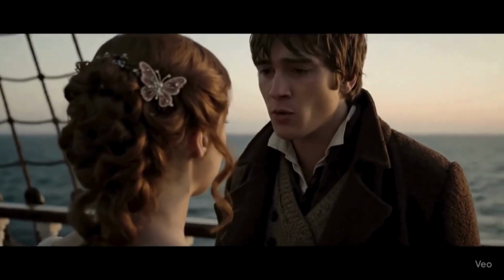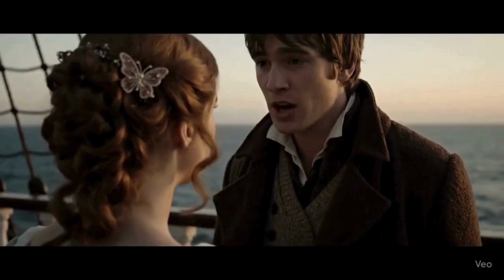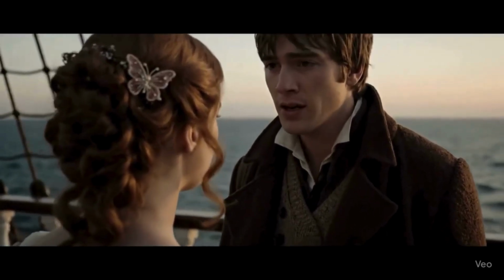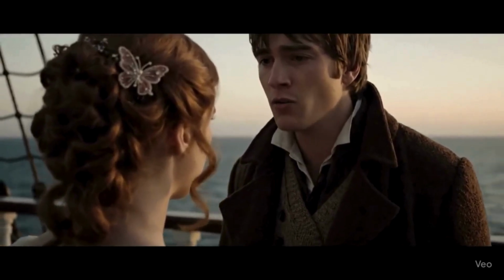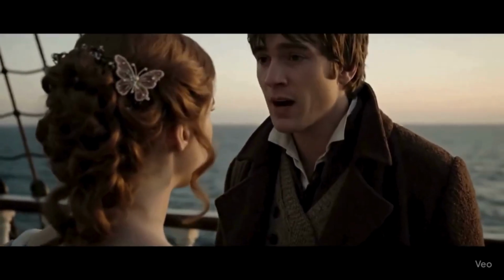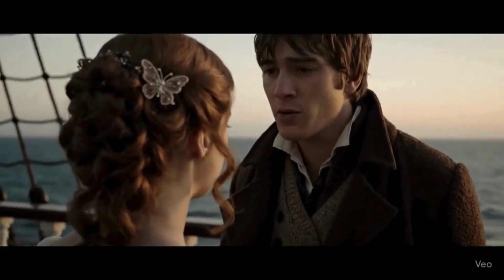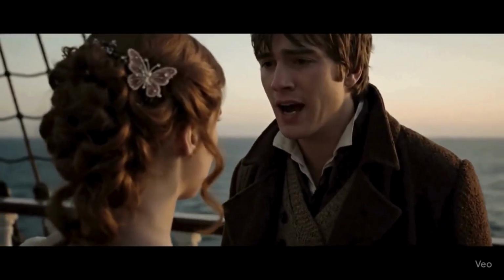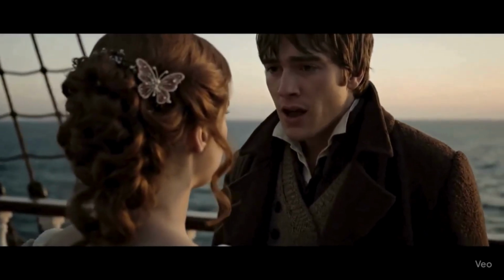To capture that same emotional feeling, try this AI prompt. Over-the-shoulder shot from behind Rose. Her auburn hair framing Jack's tender, intense face. He looks at her with deep emotion, delivering his heartfelt line by the ship's railing against a vast, romantic ocean horizon at dusk.